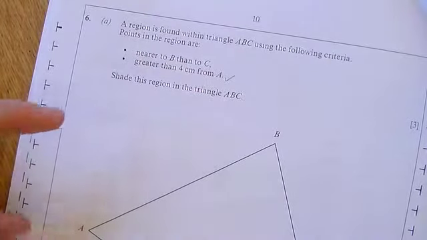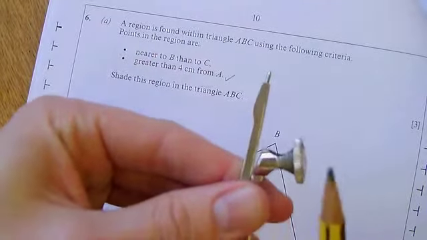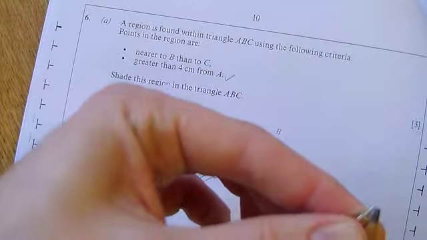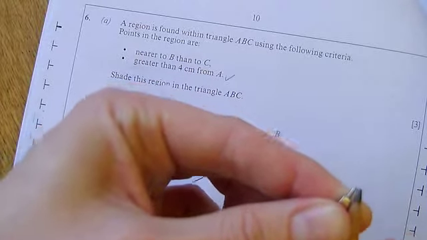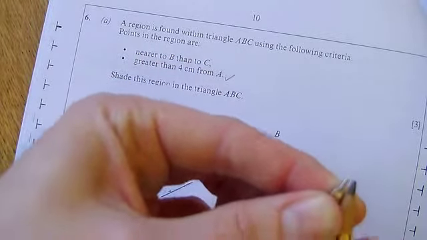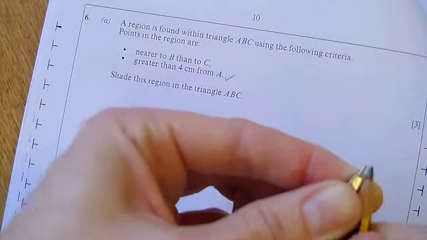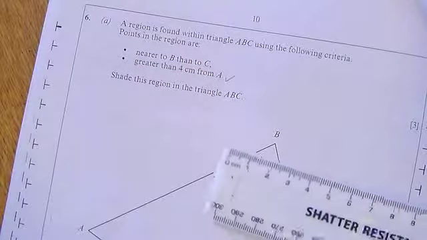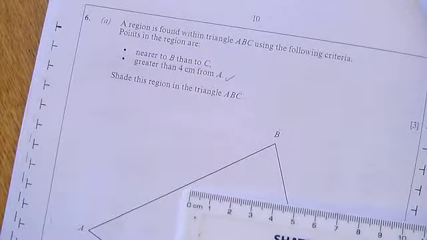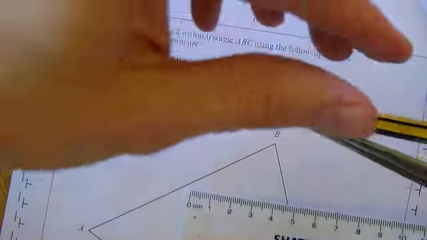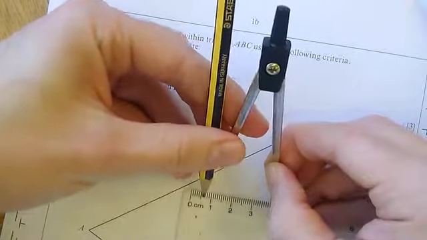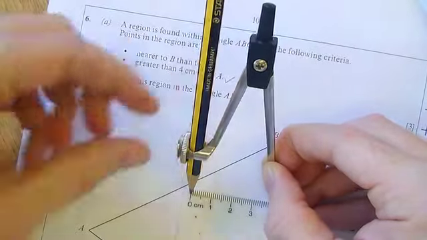So what you do is you get your compass, and when you're setting up your compass, you must get the point of your pencil and the spike on your compass in the same place. If you don't do that, you'll find it very, very hard to draw any circles at all. The next thing I do is I open my compass up to 4 centimetres. So I put the sharp bit on 4, and 0 has got to be where the pencil is. Okay?